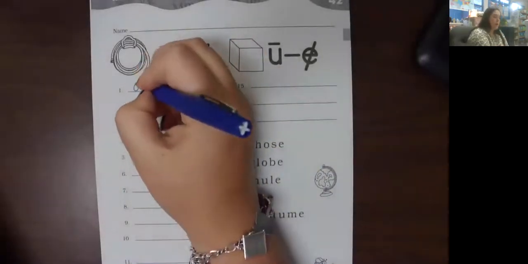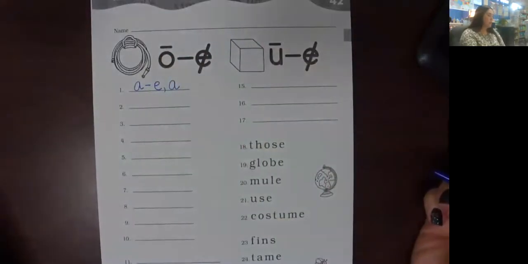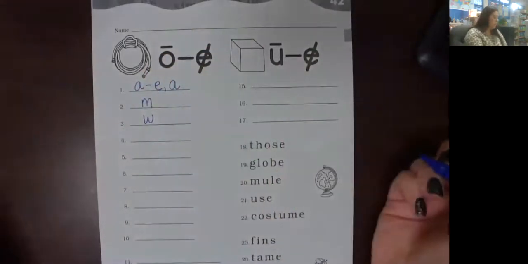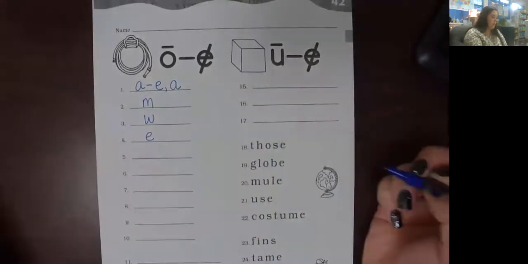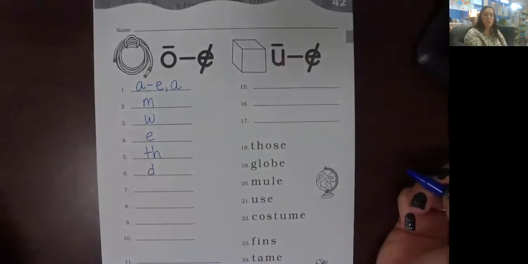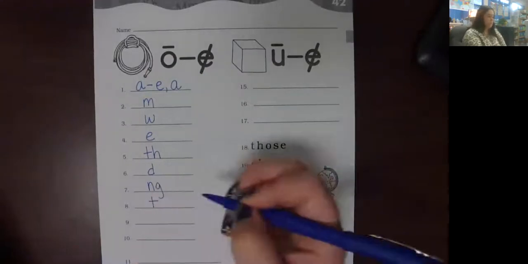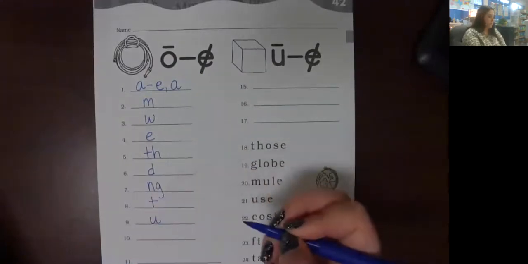So on number one, we're going to do the letter sounds. So number one, the sound is A, so that'll be A consonant E, comma, A. Okay, number two, M, three, W, four, E. Number five, digraph TH. Number six, D. Number seven, digraph NG. Number eight, T. Number nine, U. And number 10, U.